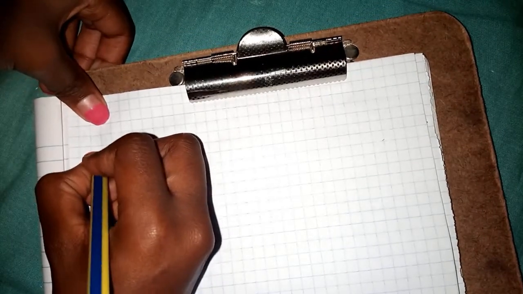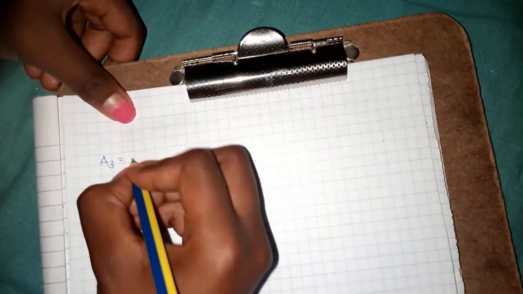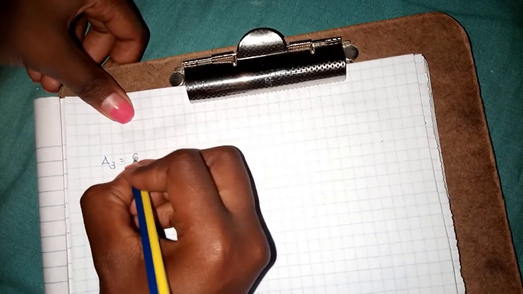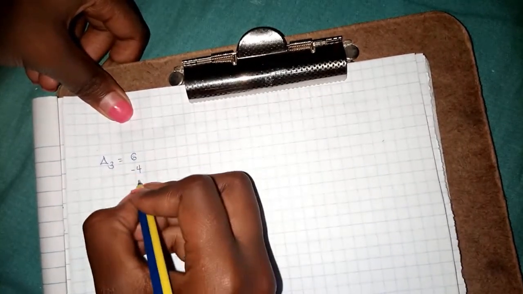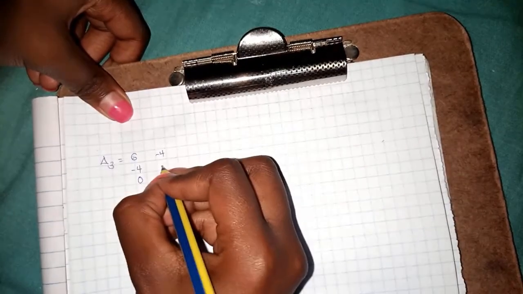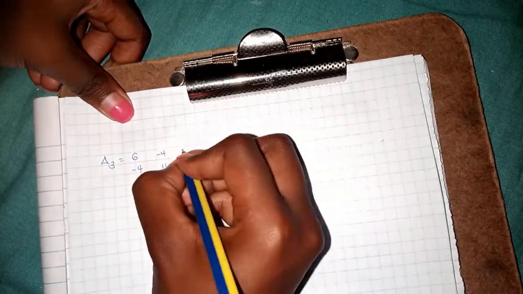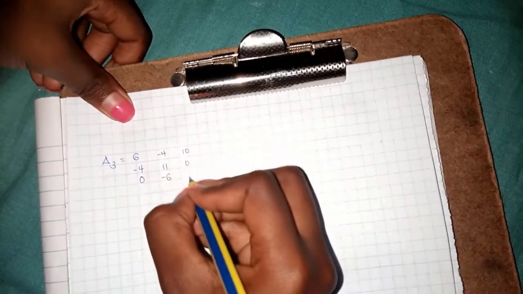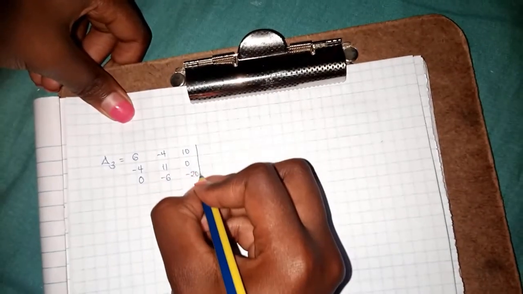And lastly, we get another sheet. Okay, now we go to our last one. So this was the equation 3. We replace on the third column, 6, negative 4, 0, negative 4, 11, negative 6, 10, 0, negative 20.